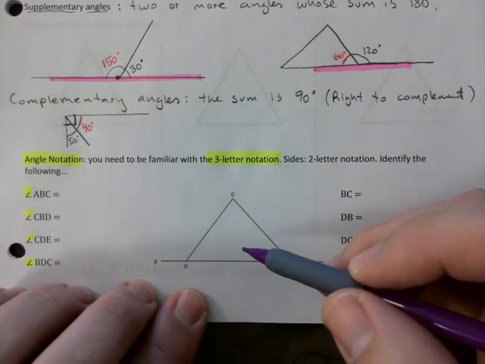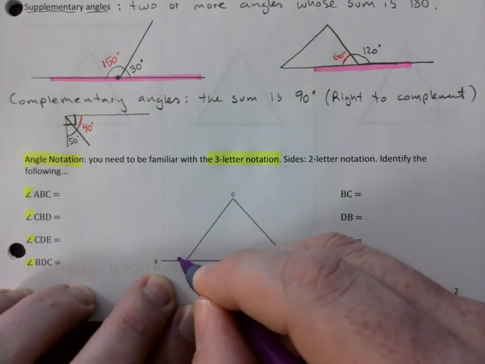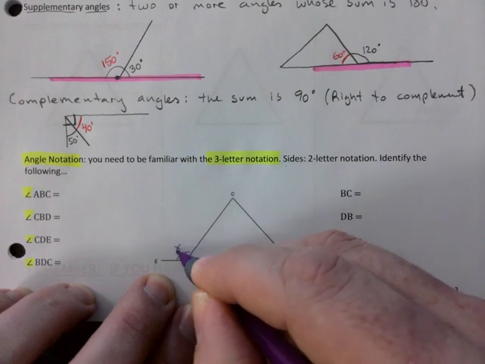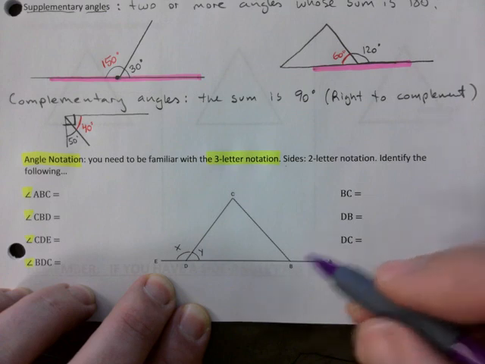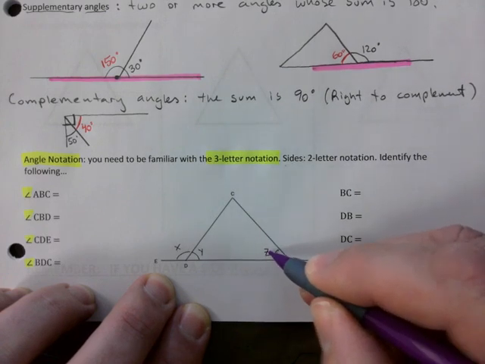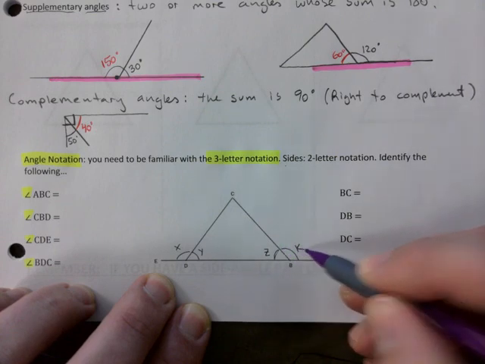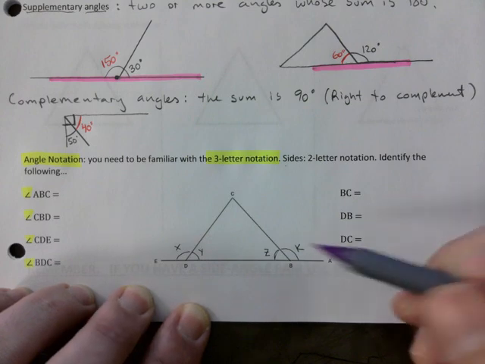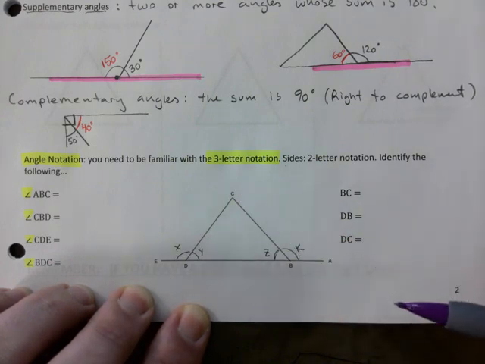So we're going to add some letters to it. I will go this angle here, I'm going to call that X. I'm going to call this one Y. I'm going to call this one Z. I'm going to call this one K. And this one up here is just going to stay angle C. Right, I'm just going to keep that way.